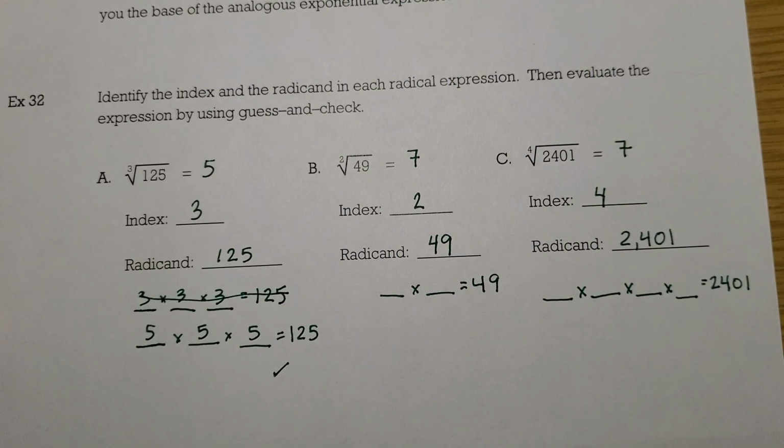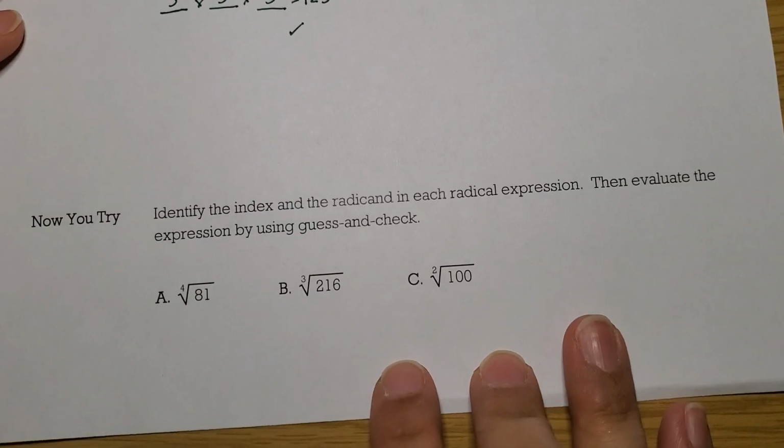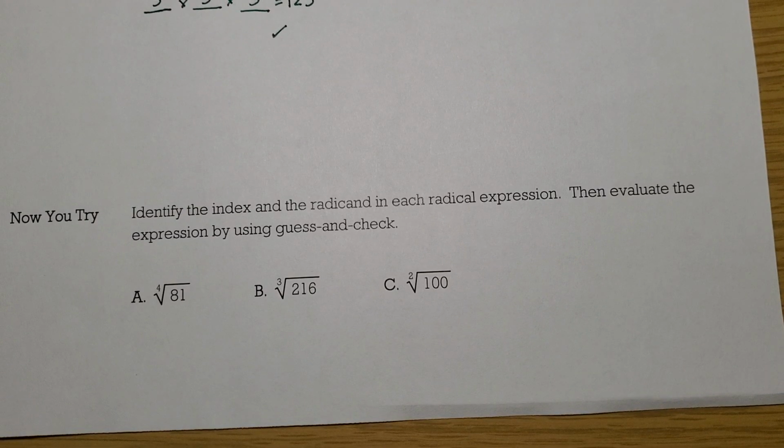Thank you, friend. All right, so here are a few for you to try. So see if you can identify the index and the radicand in each of these radical expressions, and then evaluate using guess and check like we just did.